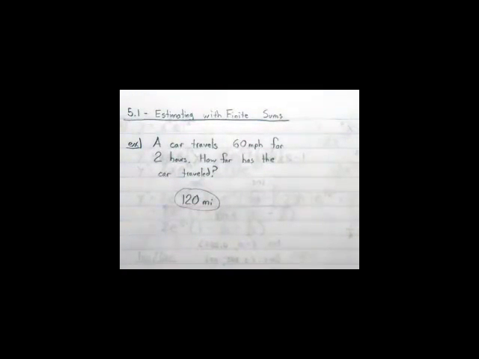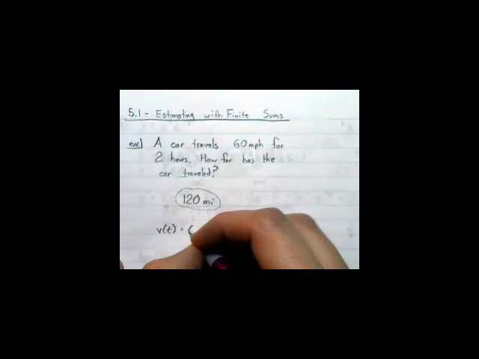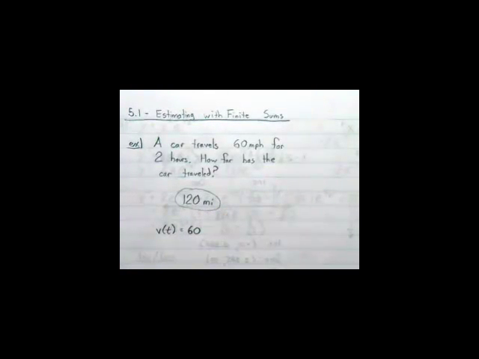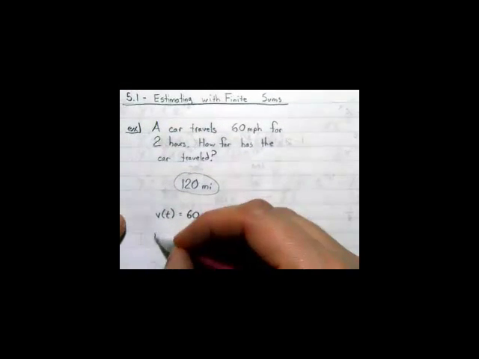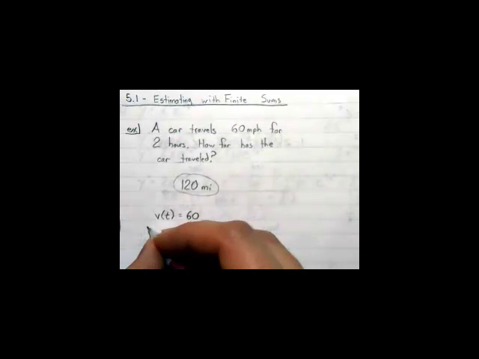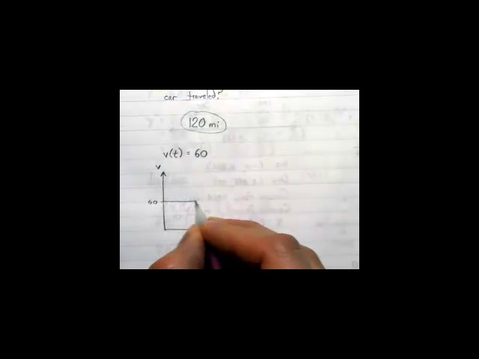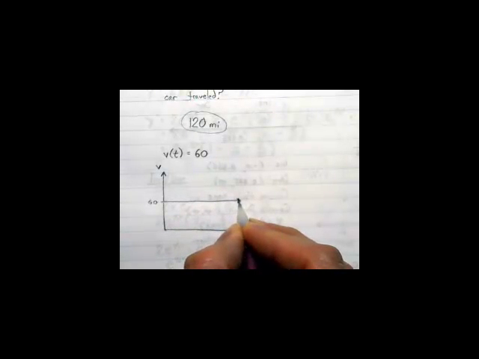If I take the velocity of the car as a function, in this case it's a constant velocity, so v of t would be simply 60. And I graph that on a coordinate plane. This would be the velocity, this would be the time, and then here is 60. It would look something like that, right?